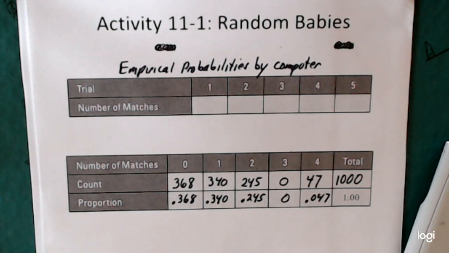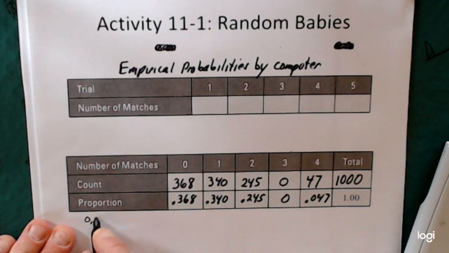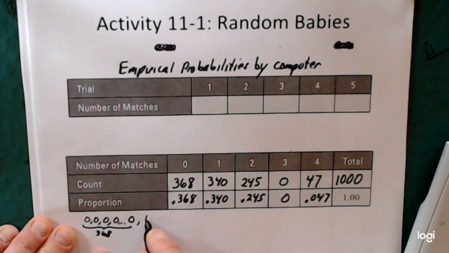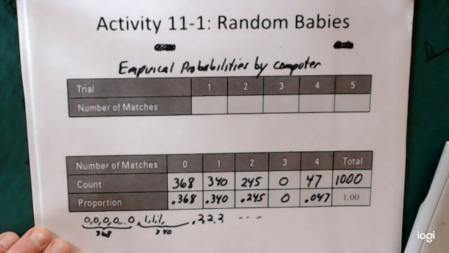If I was going to write out this data, I'd write out 368 zeros, and then 340 ones, and then 245 twos, and so on.